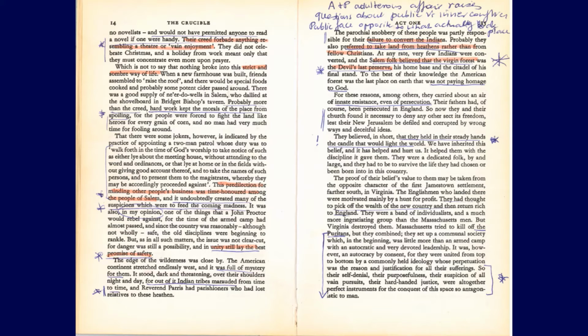That one of the things that a John Proctor would rebel against, for the time of the armed camp had almost passed, and since the country was reasonably, although not wholly safe, the old disciplines were beginning to rankle. But, as in all such matters, the issue was not clear-cut, for danger was still a possibility, and in unity still lay the best promise of safety.